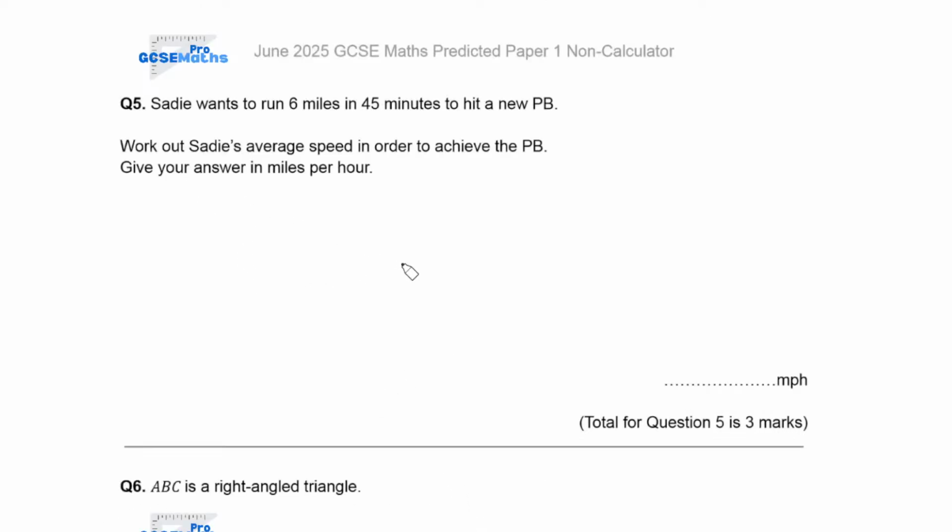Question 5. I feel like there seems to be a lot of speed, distance, time in the non-calculator papers for Edexcel for some reason. So Sadie wants to run 6 miles in 45 minutes to hit a new PB. Work out Sadie's average speed in order to achieve the PB. And it does say give your answer in miles per hour, right?